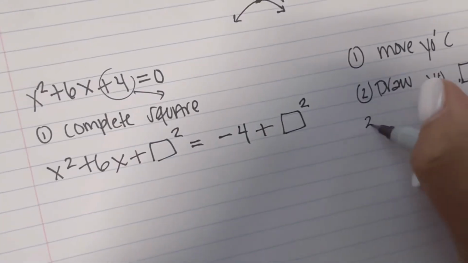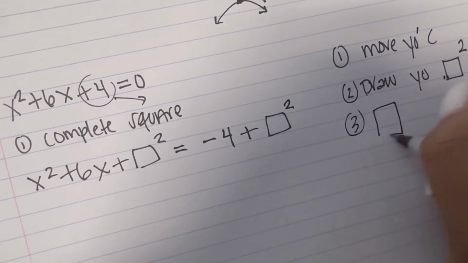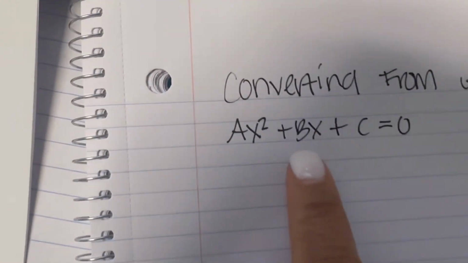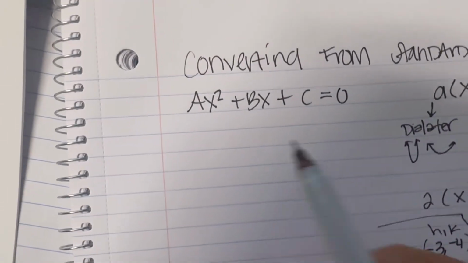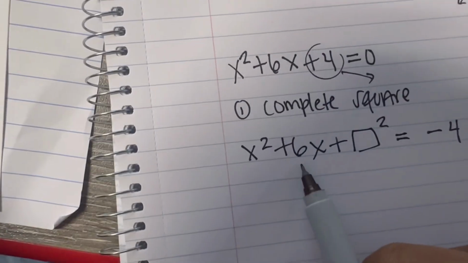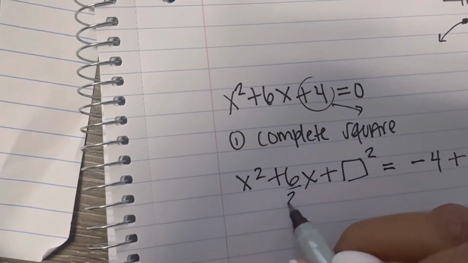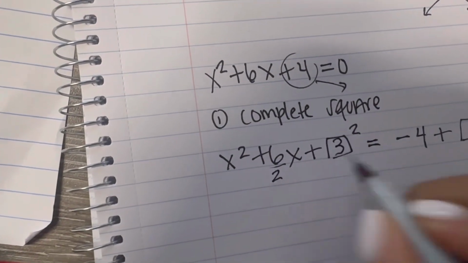What's in my box is your next question. Well, b over 2 is in your box. Your b value is the second term here, the number in front of the x. So 6 is your b value. So b over 2, so 6 over 2, that's 3. So 3 is in your box.